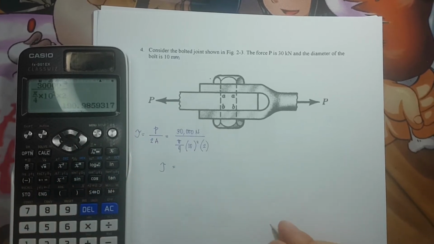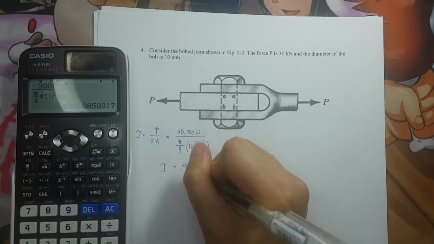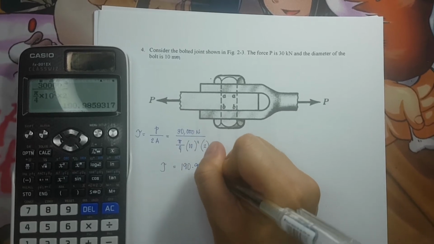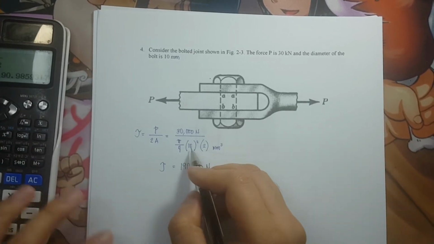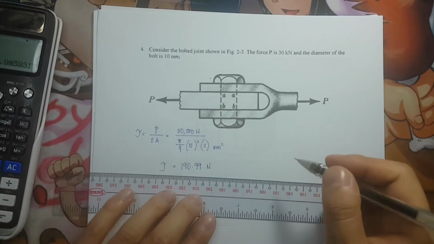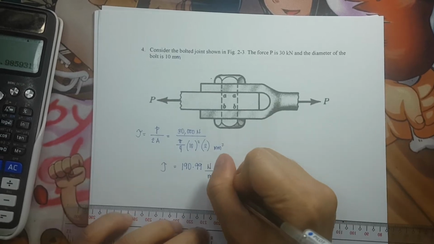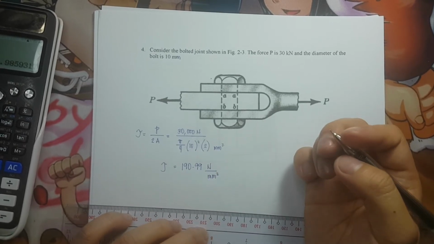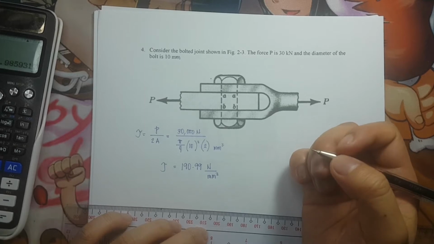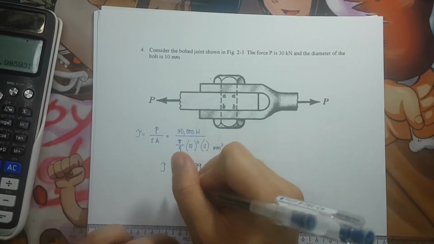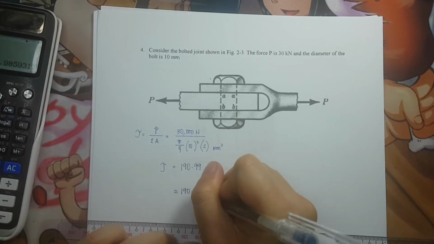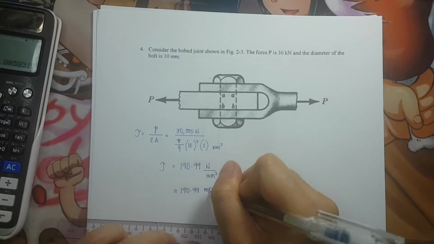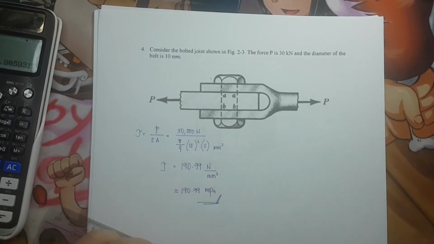It is equivalent to 190.99 newton. Take note, this is in mm squared because the unit of 10 is mm. Newton per mm squared. Okay, and newton per mm squared is equivalent to megapascals. Therefore, it is equivalent to 190.99 megapascals. And that is the shear stress.